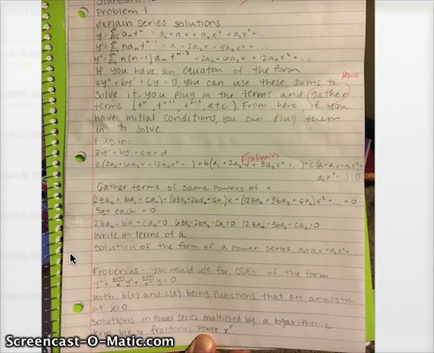So the difference between that and the Frobenius is you would use the Frobenius for ordinary differential equations of this form, y double prime plus b of x over x times y prime plus c of x over x squared times y equals 0, with b of x and c of x being functions that are analytic at x equals 0. And then the solutions for these are power series multiplied by a logarithmic term ln of x, or a fractional power x to the r.